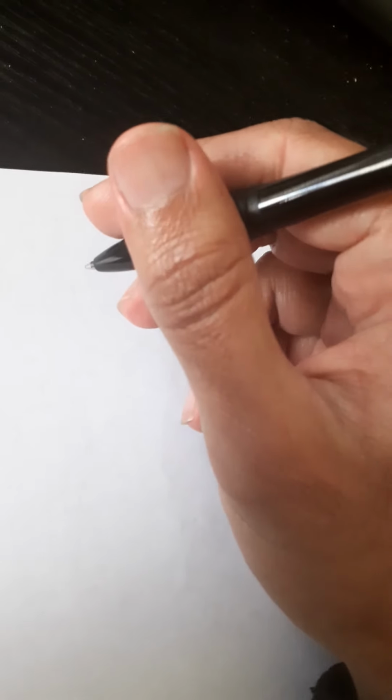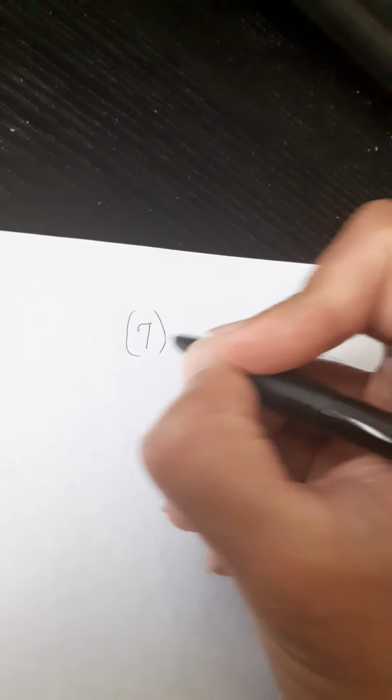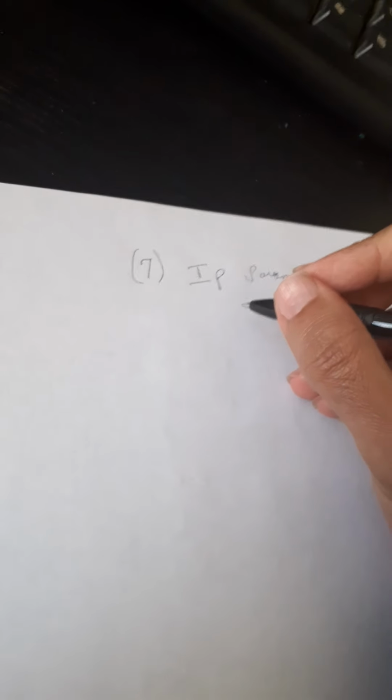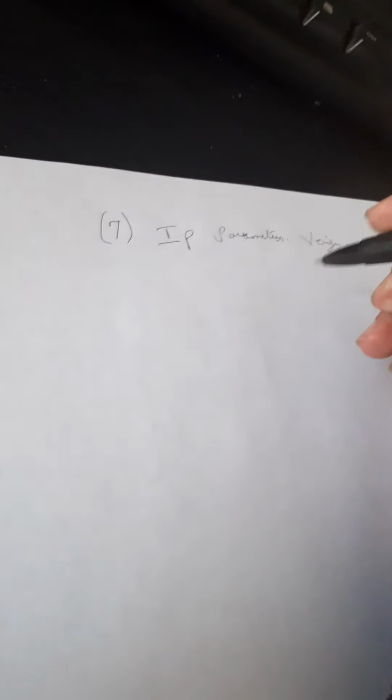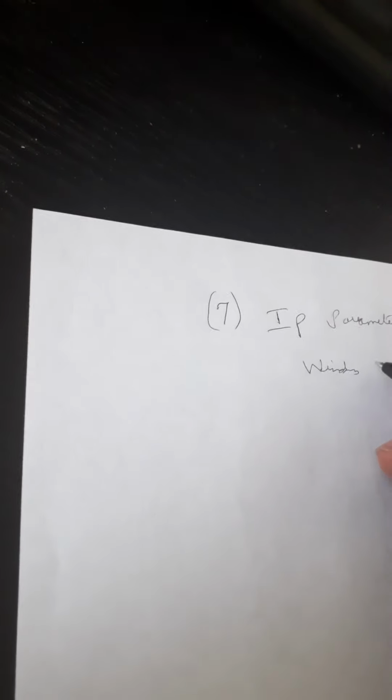So the next one is verify IP parameters, Internet Protocol parameters. They need to be verified. And when I say verify them, verification is needed for Windows, Linux, Mac. So you have to do verification for Windows, Mac, Linux, maybe other operating systems. They will ask you questions regarding that.